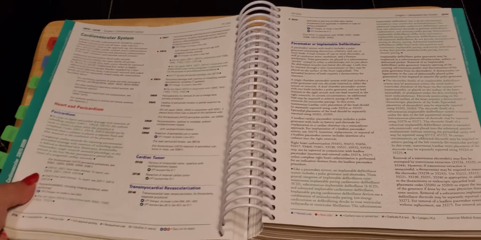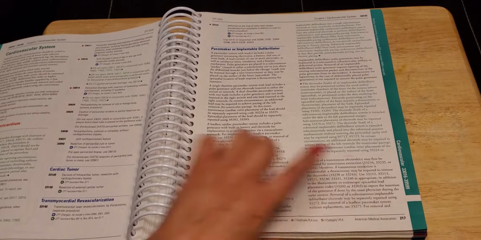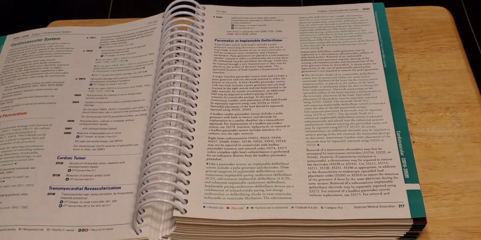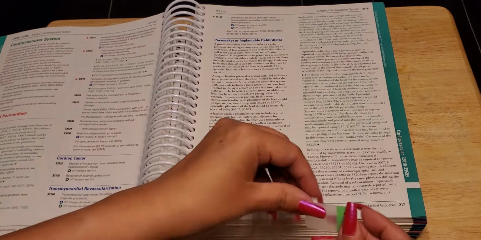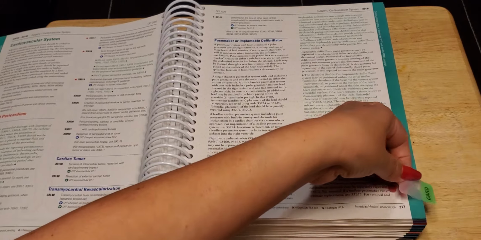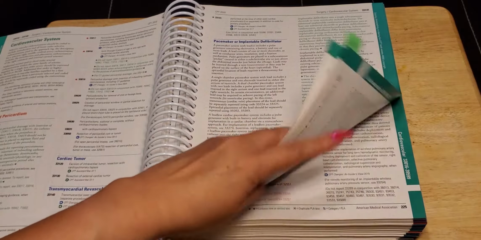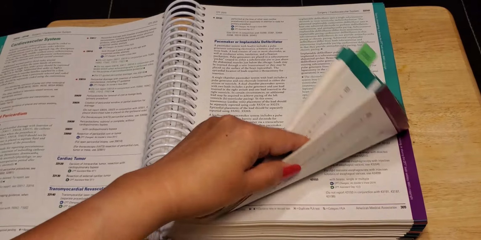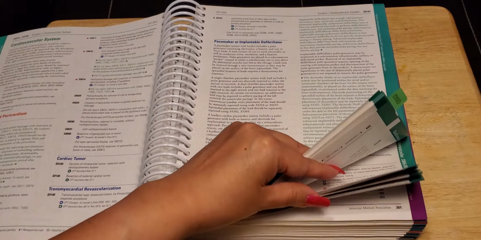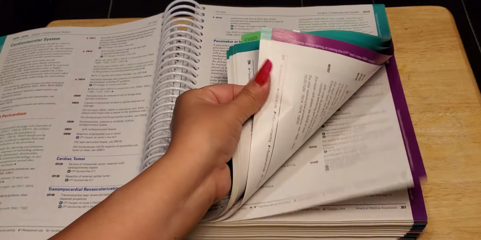Okay, so we're going to put the tab right down here. I'm going to put it over here so y'all can see. Cardiovascular, right underneath there. Cardiovascular is a big section. There's a lot of information in detail in cardiovascular.